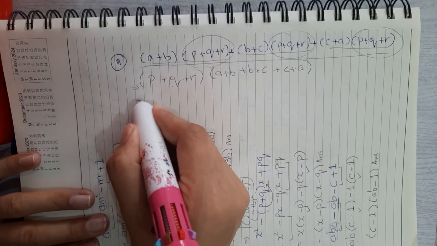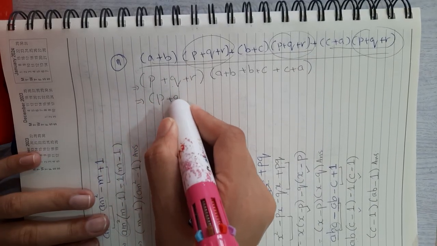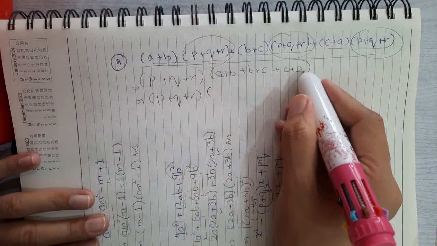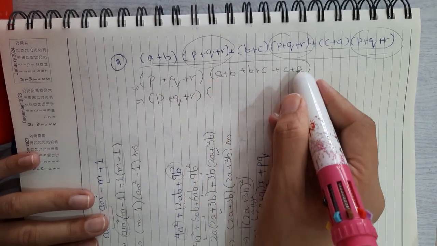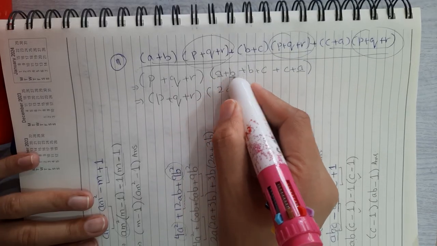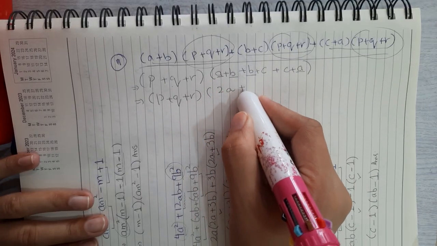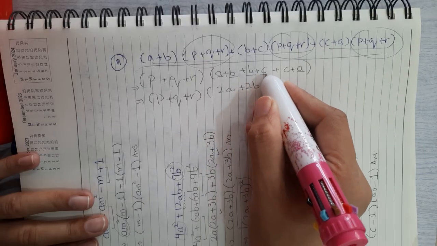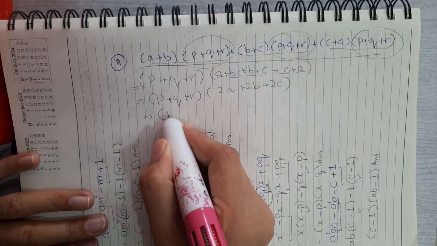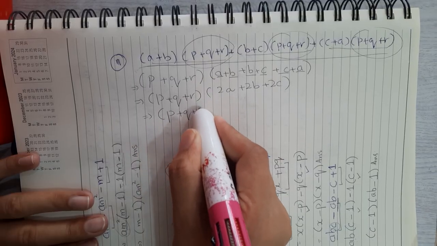Okay, now you have a better knowledge of algebra by now. We have to look here carefully at the like terms. A and A are like terms, and when you add A and A, you get 2A. B and B are like terms. When you add these two, you get 2B. When you add C and C, you get 2C, right? So the answer will be P plus Q plus R.